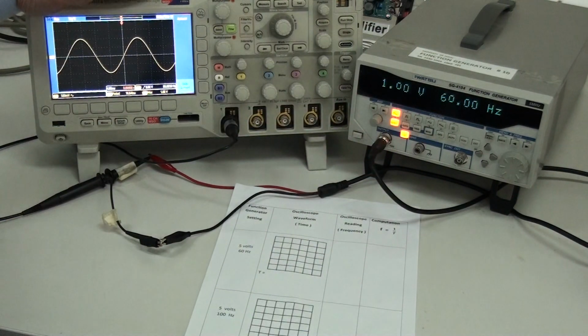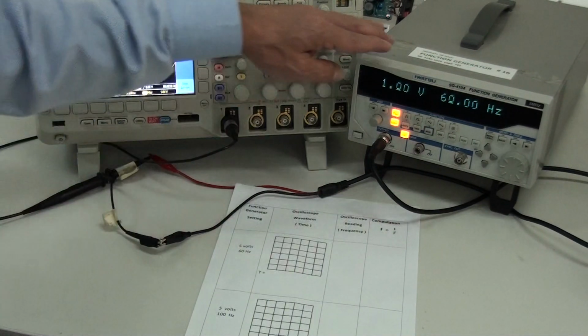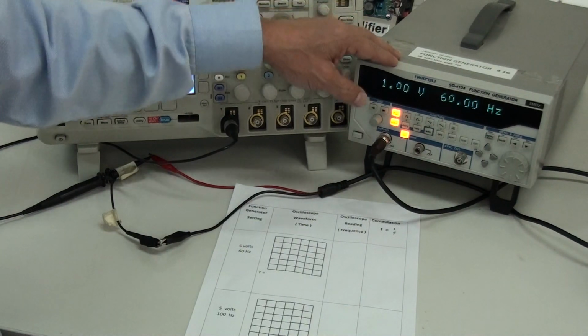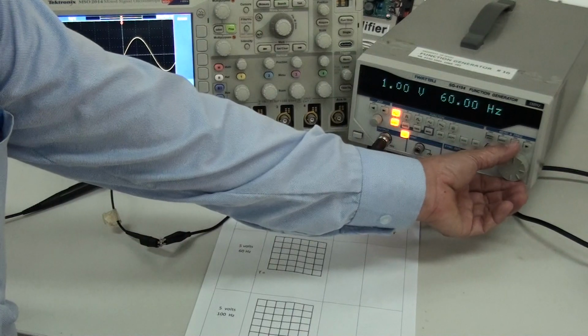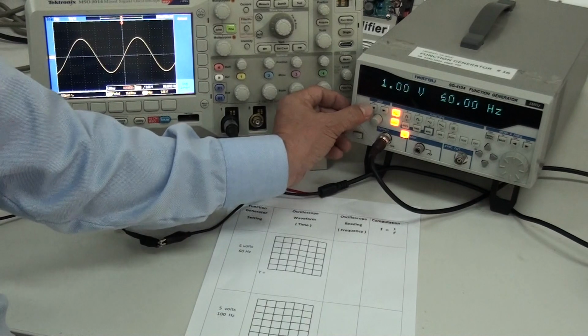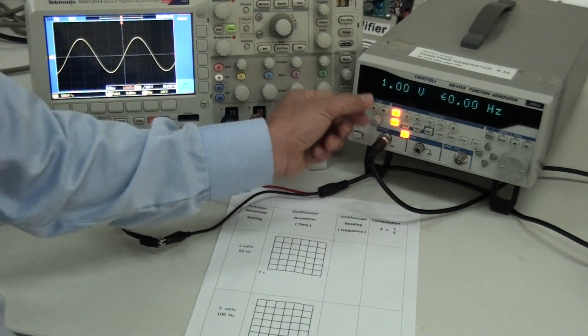I presume that you already know how to perform basic operation of the oscilloscope, like adjusting the volt per division and time per division, and calibration. This is a function generator, so you should know how to set, for example, the frequency, and the output peak voltage. You can adjust here.